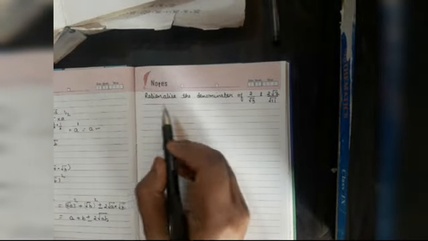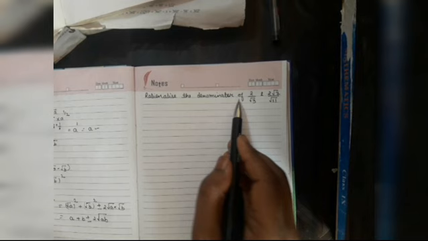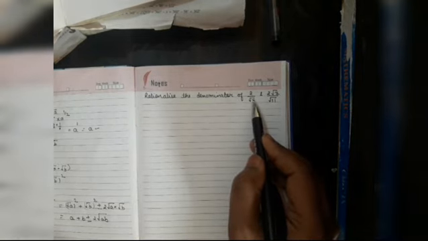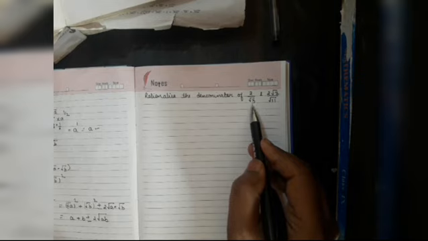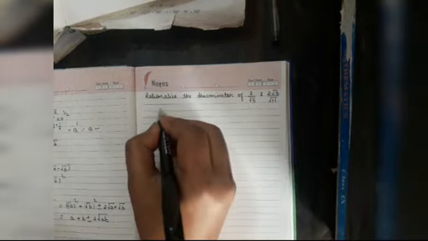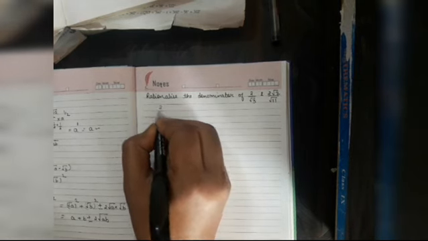Now it is given: rationalize the denominator of. It means we have to convert the irrational number into a rational number. Suppose 2 by root 3.